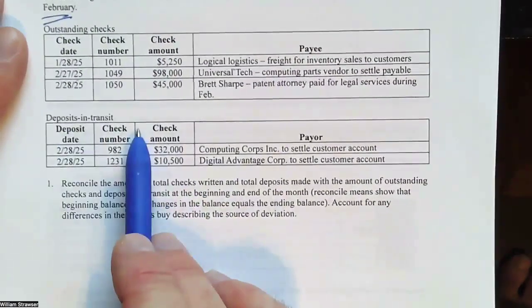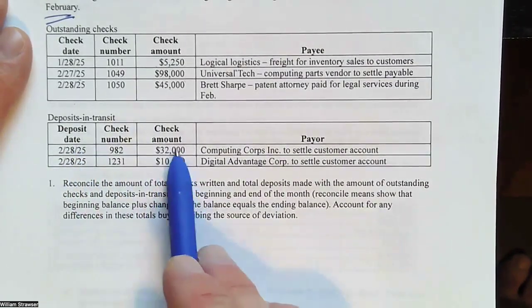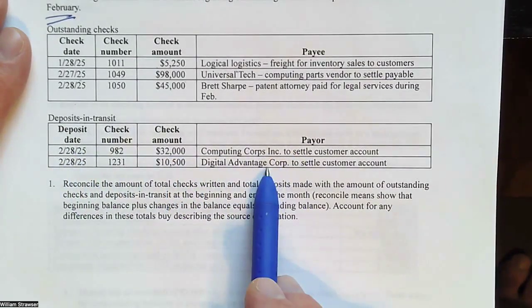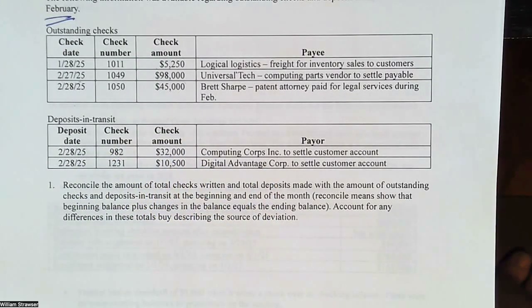Then our deposits in transit. We made two deposits on February 28th. Neither of them have shown up in our account yet. So these are the new deposits in transit at the end of February. All right, so that's just kind of setting up the problem. I'm going to take another video where I talk about each of these items that follow.